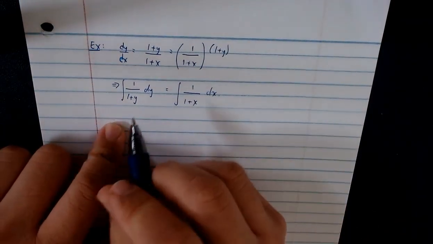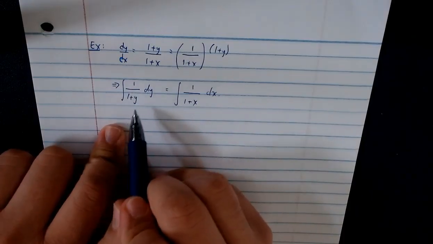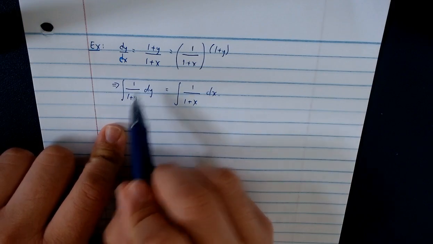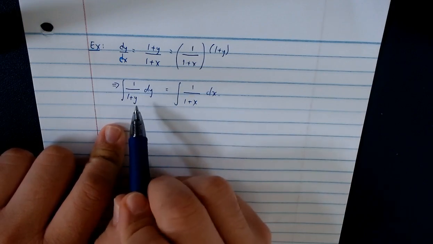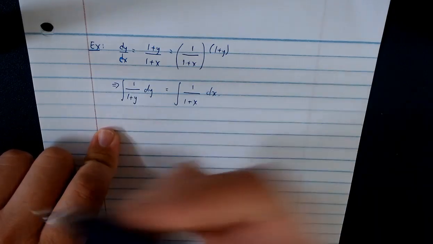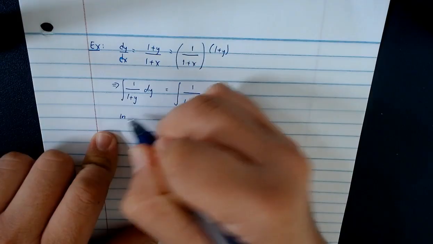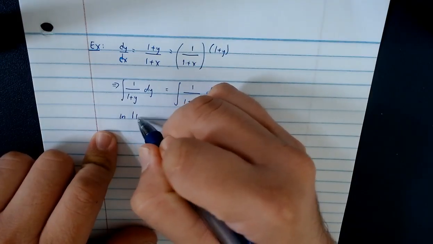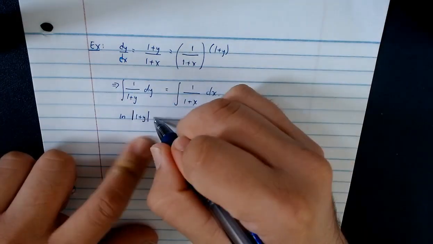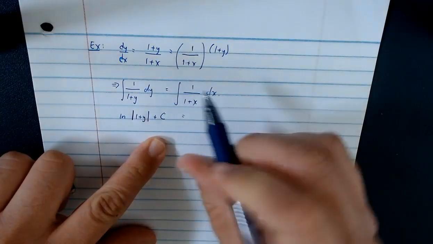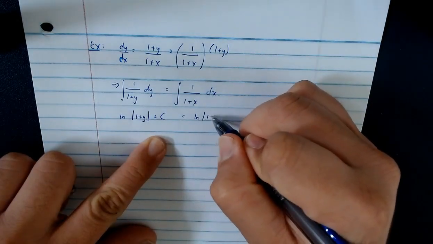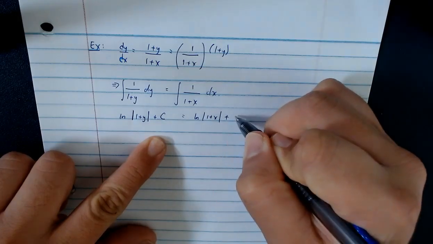So now we go through and do the integrations. Since you're integrating with respect to y, we don't have to worry about substitutions. There's no chain rule or anything. It's just regular integration, just y instead of x. The integral of 1 over something is the natural log of that something. So that's going to be the natural log of the absolute value of 1 plus y plus some constant of integration, is equal to, and same thing over here, the natural log of 1 plus x in absolute value plus a constant of integration.